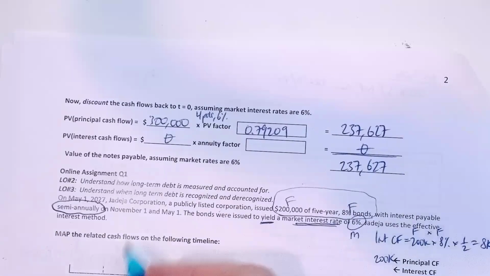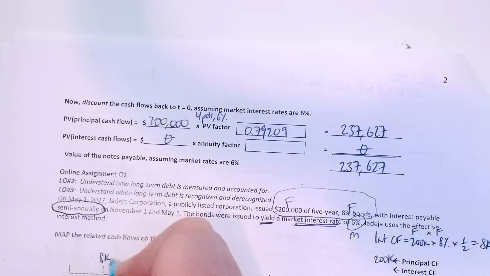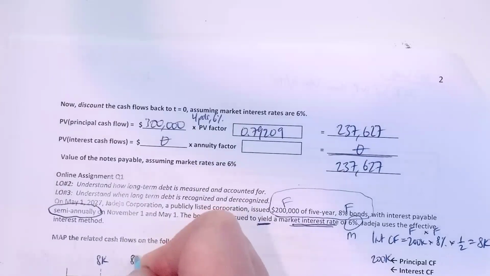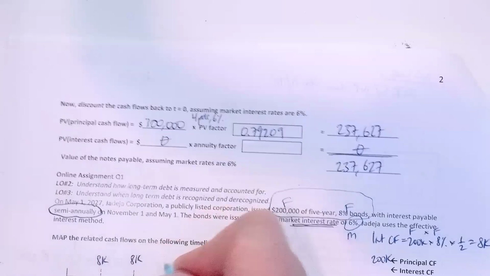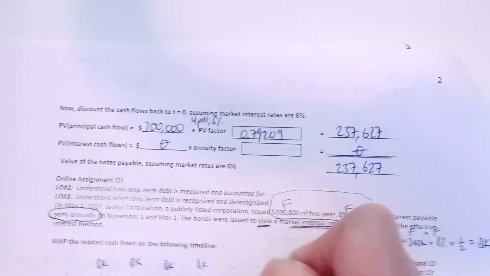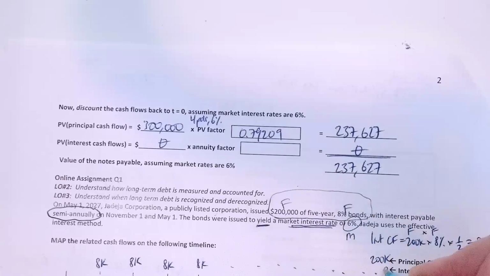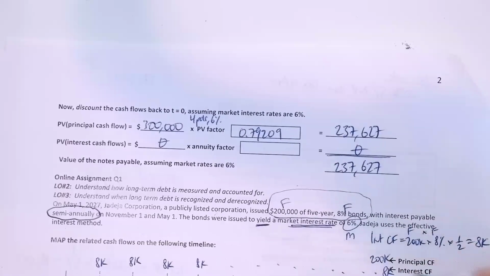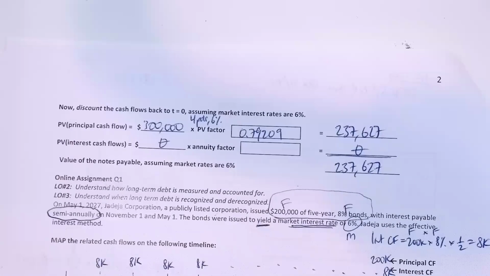So on December 1st, I make my first semi-annual interest payment of 8, and then on the 1-year anniversary, another payment of 8, 8, 8, all the way over to the maturity date. Every 6 months, we make that 8,000 payment.